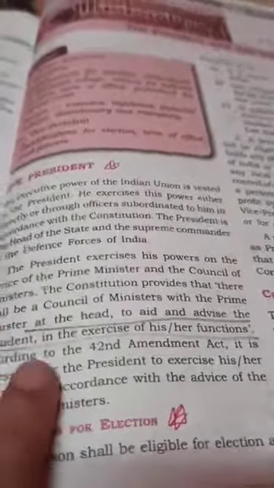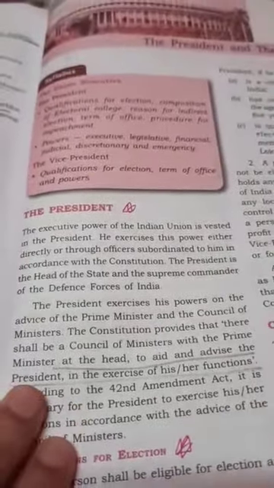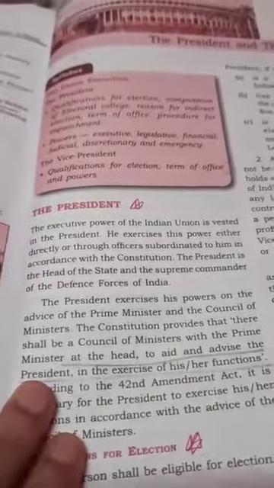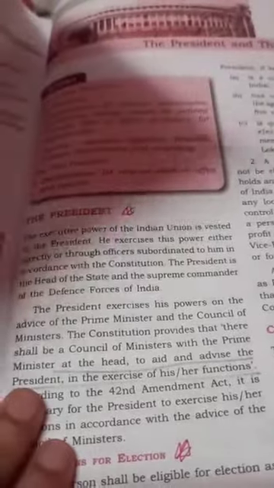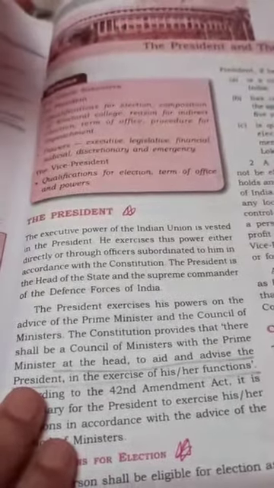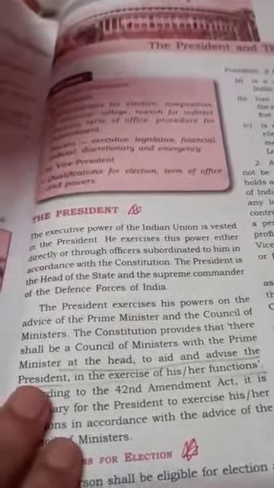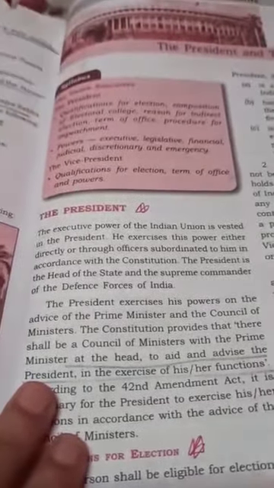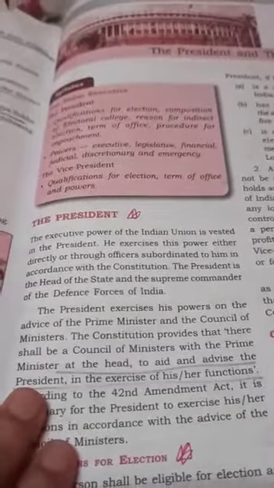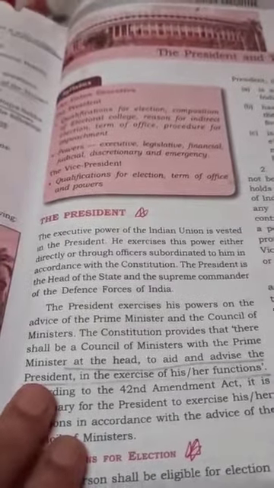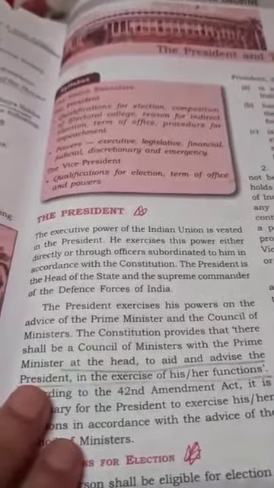So the president, as we all know, has all the executive powers in his hand. He will exercise these powers either directly or through officers who are subordinate to him. He is the head of the state and also the supreme commander of the defense forces.